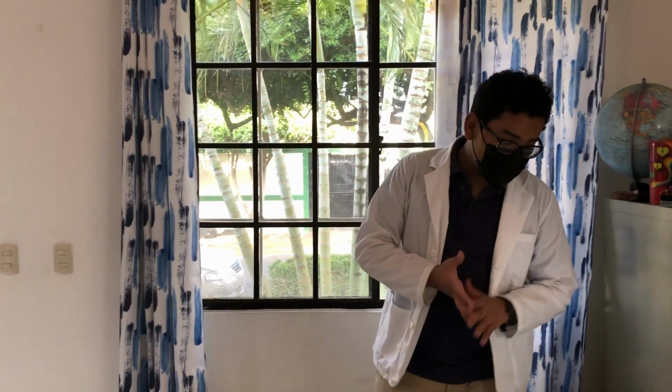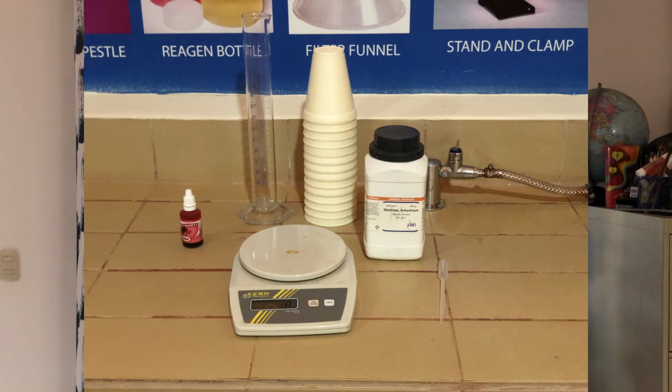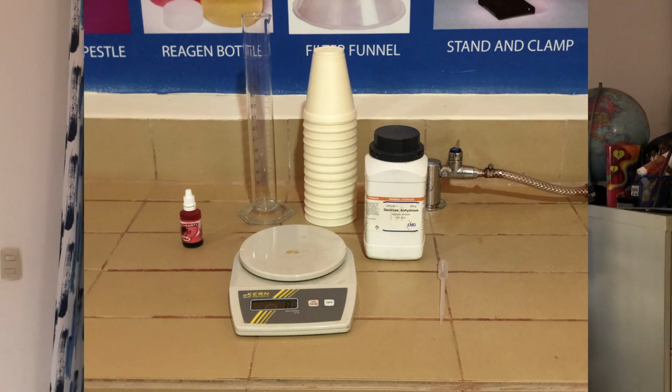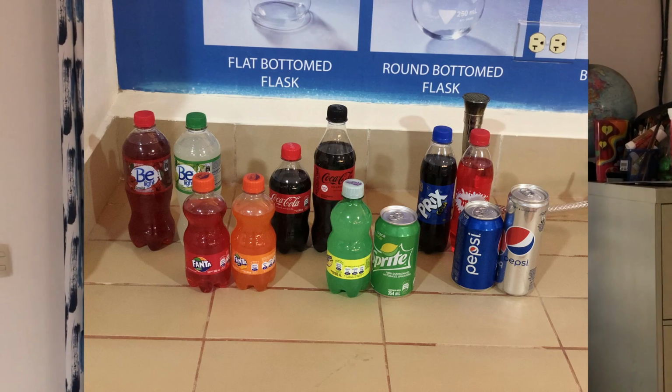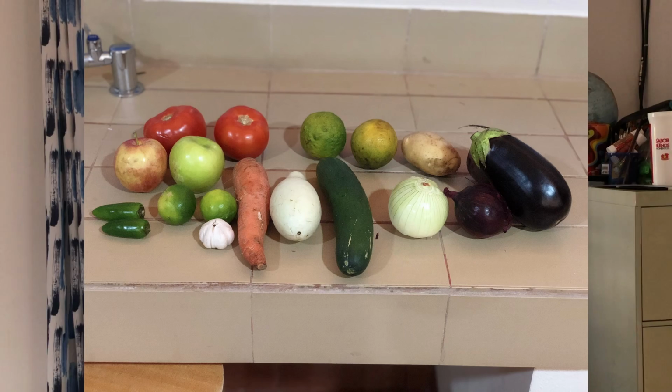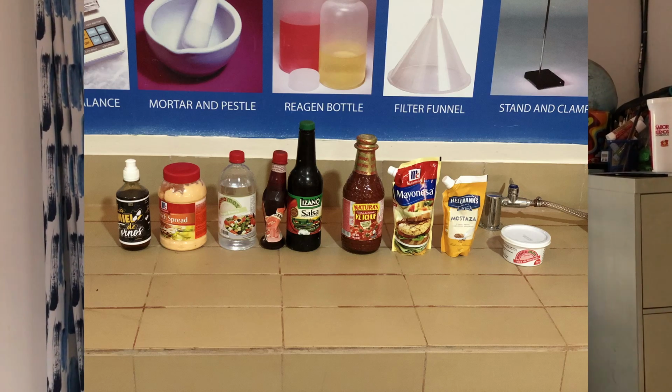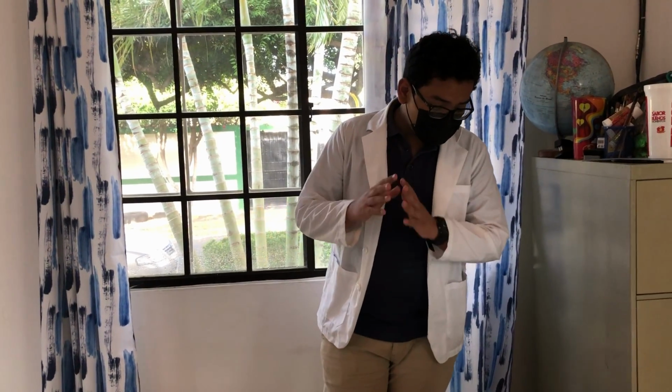You also need food coloring, but that is optional, but we recommend to use it and the color does not matter. You need one scale to accurately measure 1 gram, and also you need room temperature water, one permanent marker, foods to test, that in our case is soft drinks, diet soft drinks, vegetables, fruits, honeys, and more. And also a lab notebook to record all your observations.